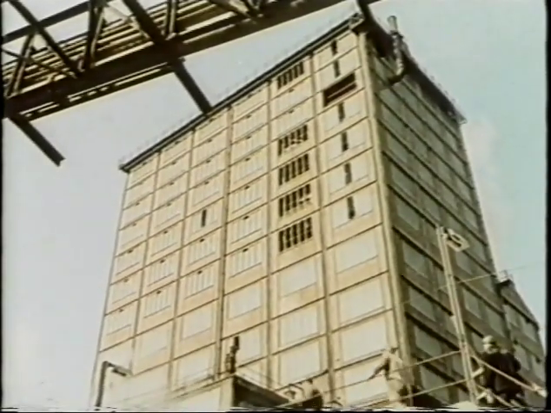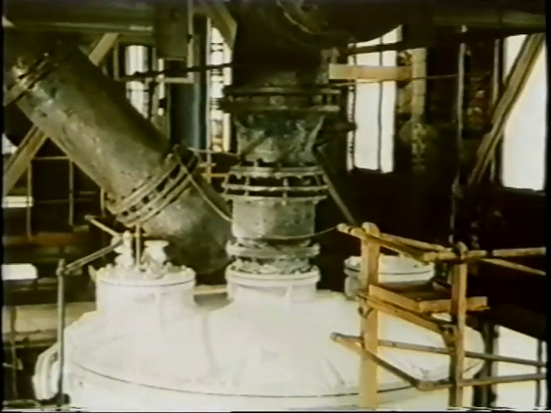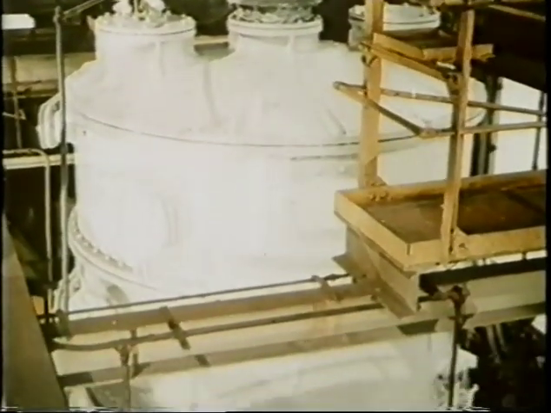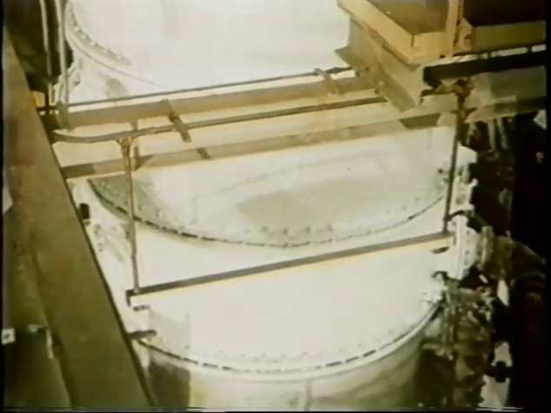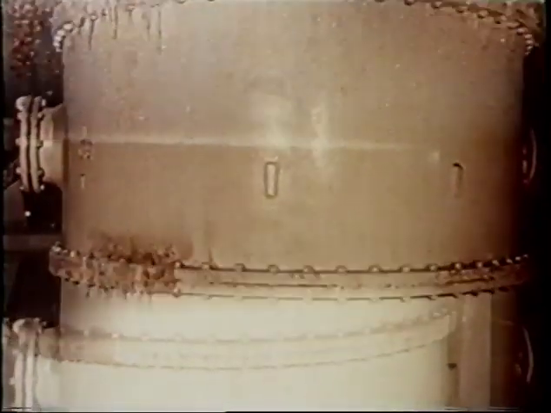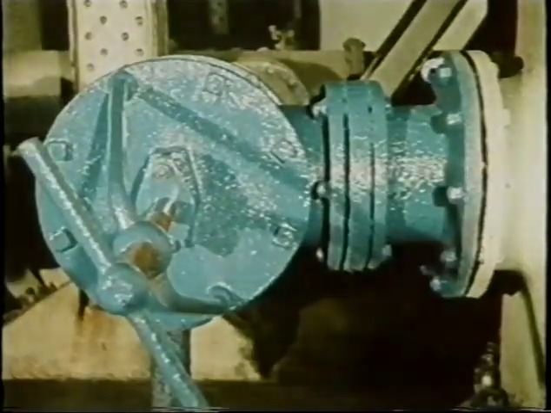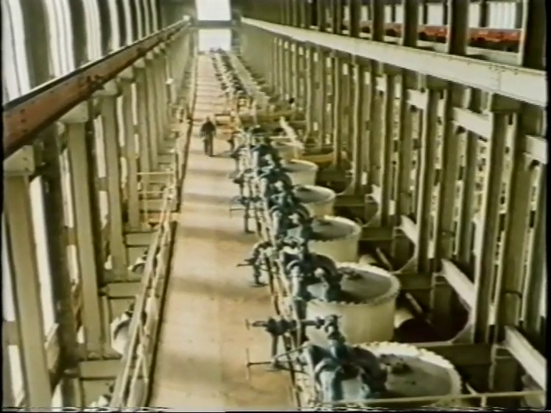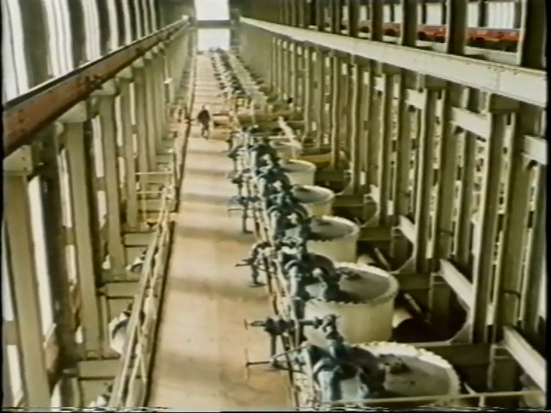Meanwhile, in a building taller than Nelson's Column, brine from the rock salt strata hundreds of feet below the Cheshire Plain is saturated with ammonia. Inside the absorption towers, the brine cascades down, absorbing ammonia bubbled up from below. The ammoniated brine goes onto the Solvay Towers, more huge, tall columns several stories high.